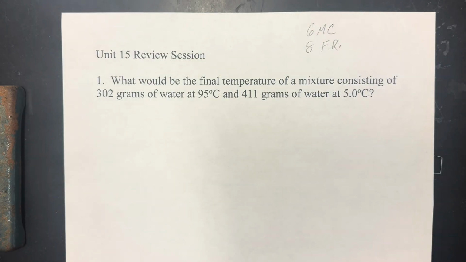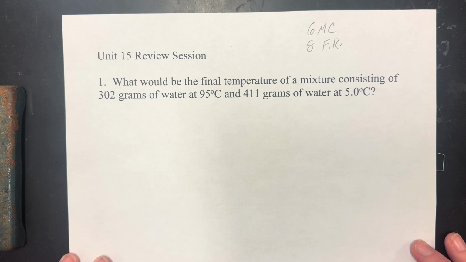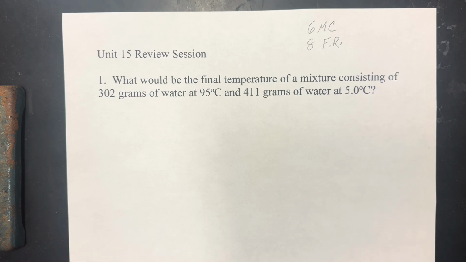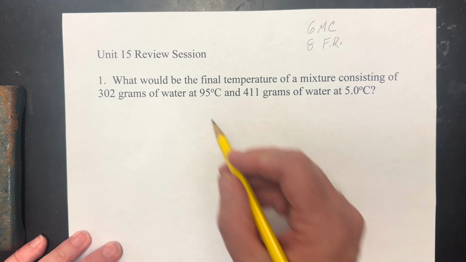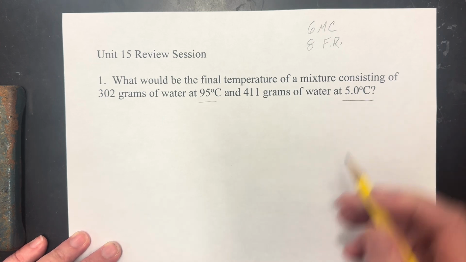Okay. So let's go over. I have several review session problems to go over with you today. Let's go ahead and start with number 1. What would be the final temperature of a mixture consisting of 302 grams of water at 95 degrees and 411 grams of water at 5 degrees?